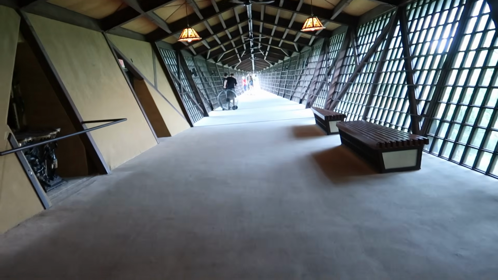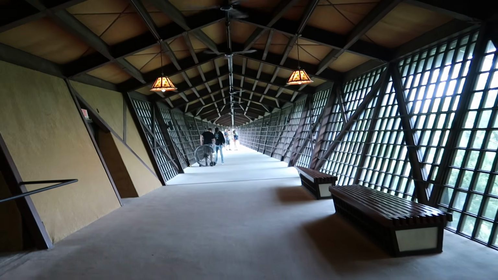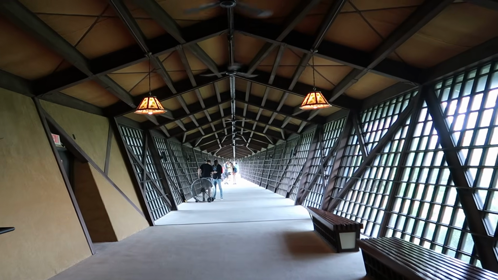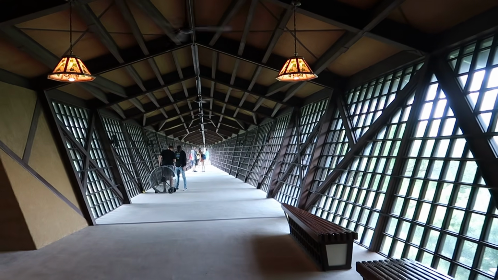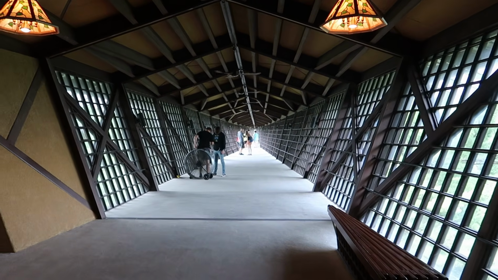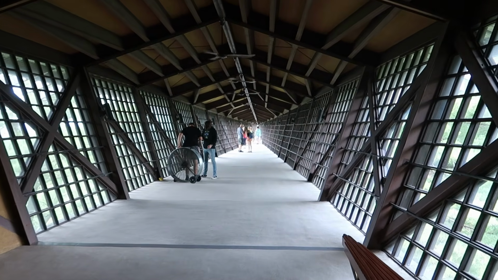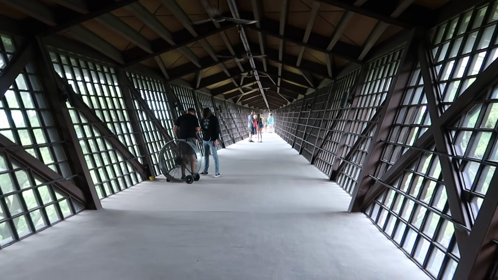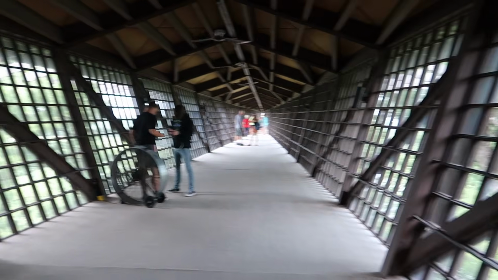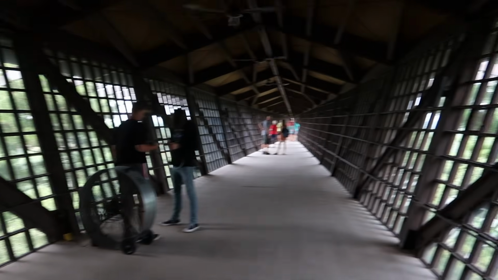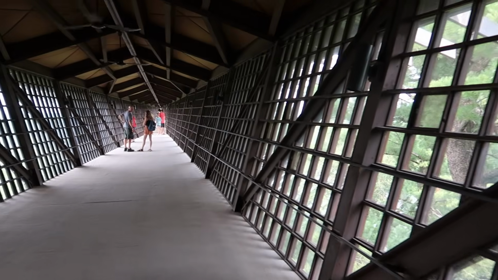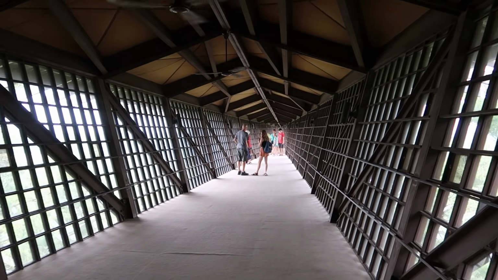And here we are at the infinity room. I had shown what this looks like on the outside. It just juts directly out of the house. It takes you out here on this ledge. You can see the forest through the glass there. As we head out.